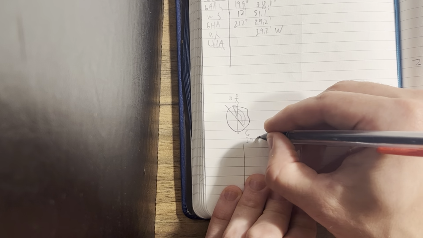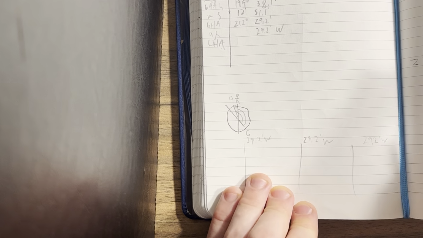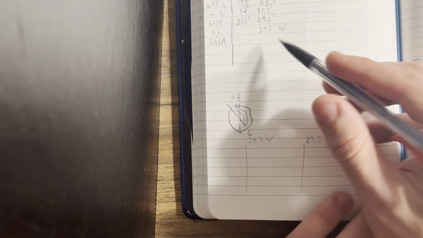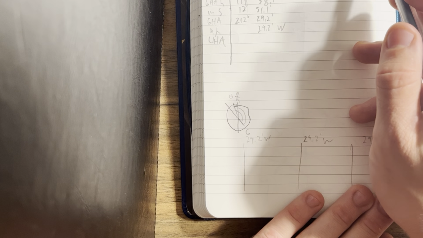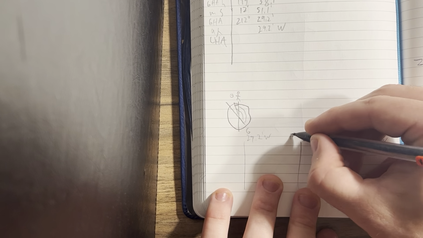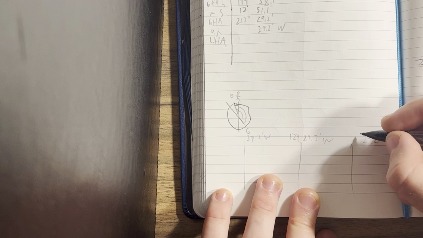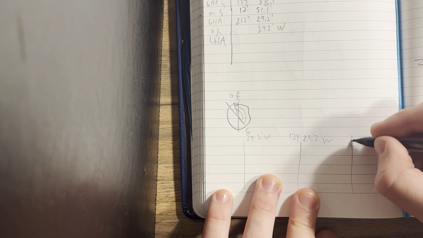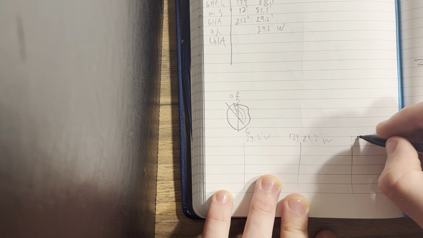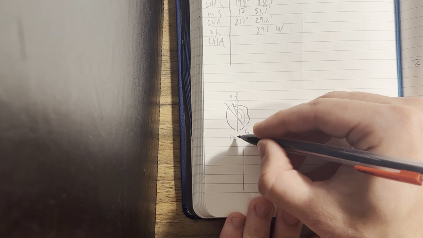Then we set our possible degree values: if we are in 124 degrees west, we'll choose this one as 124, this one as 123, and this one as 125.